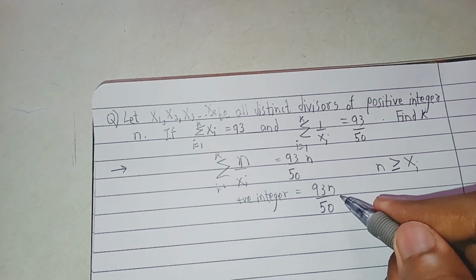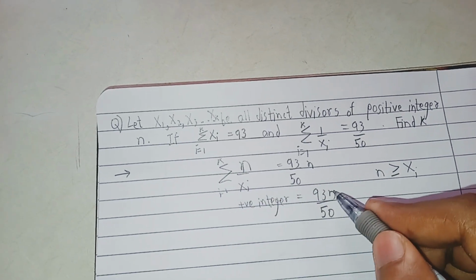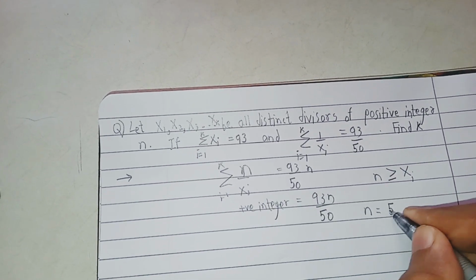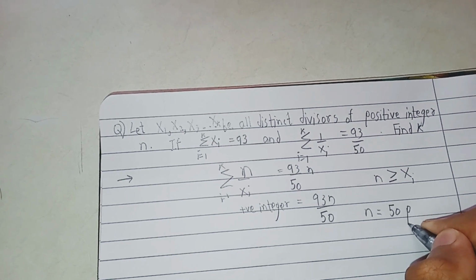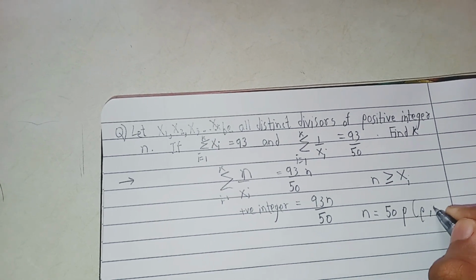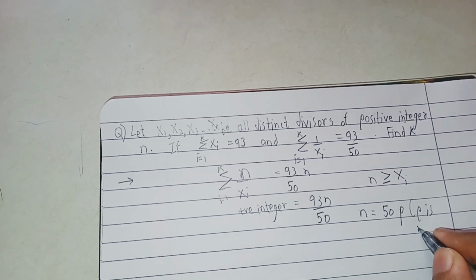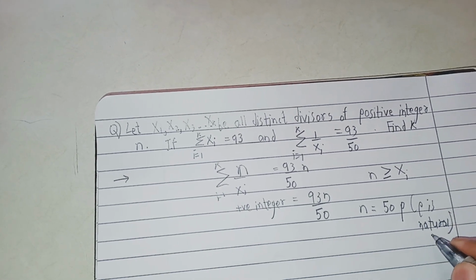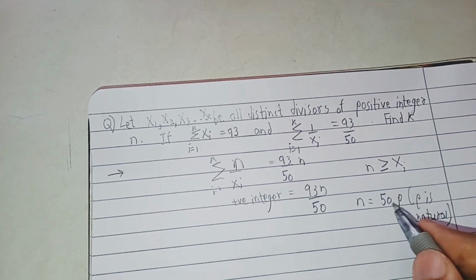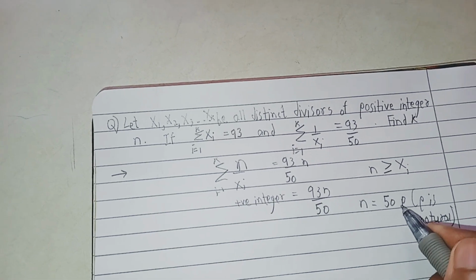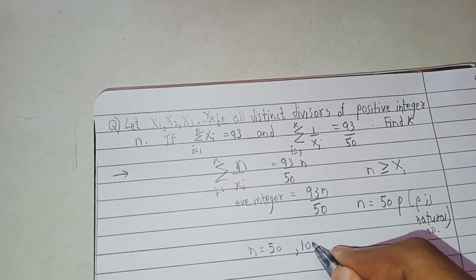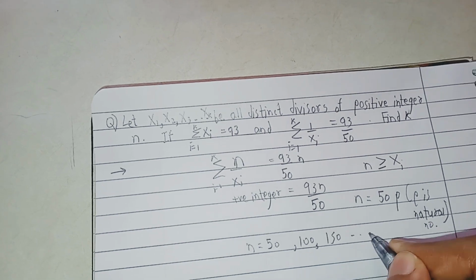Now this n must be a multiple of 50, say 50p, where p is a natural number. So our n can be 50 or 100 or 150 and so on.